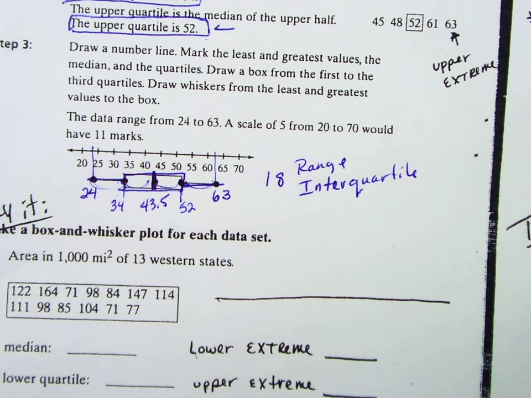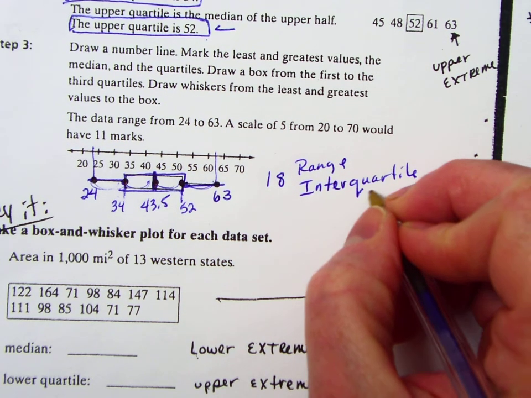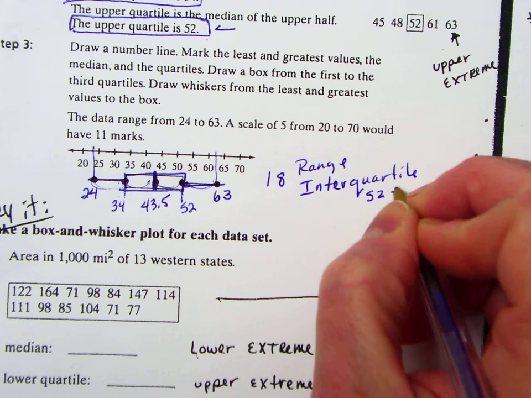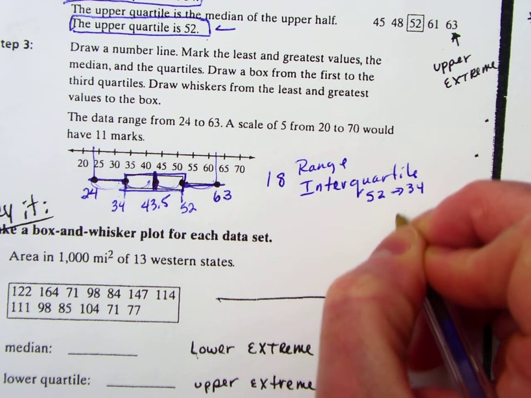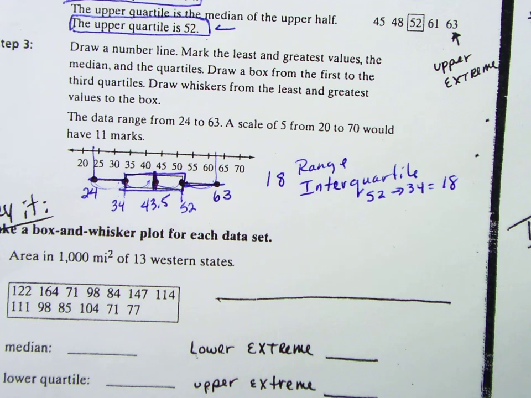English is not my favorite. So 52 and 34, we just subtracted to equal the 18. All right? Is that overly difficult? They're very straightforward.